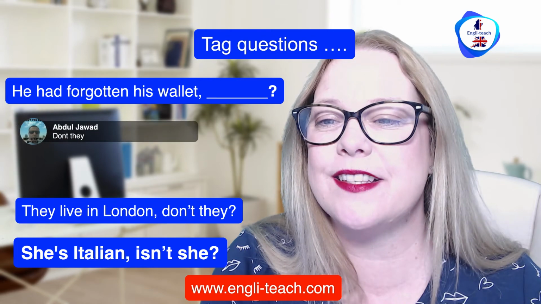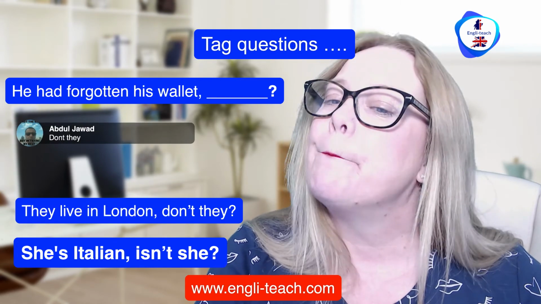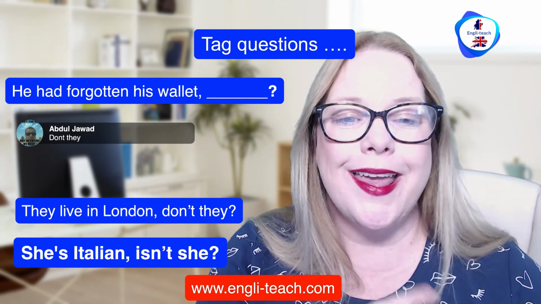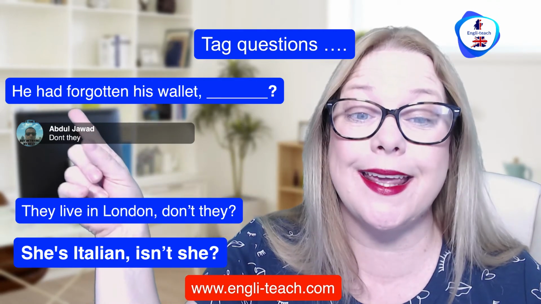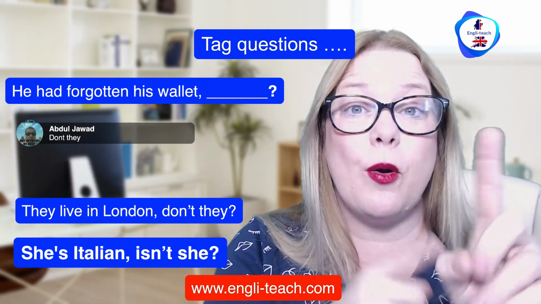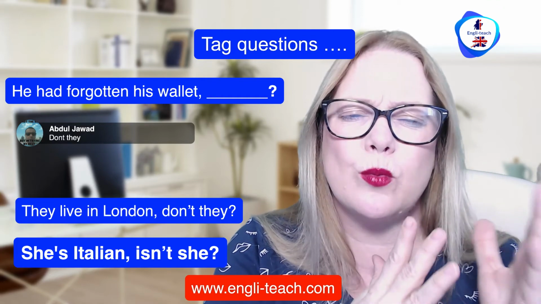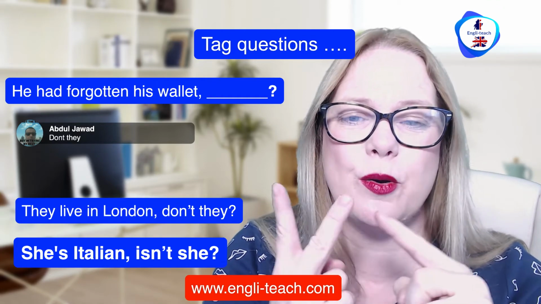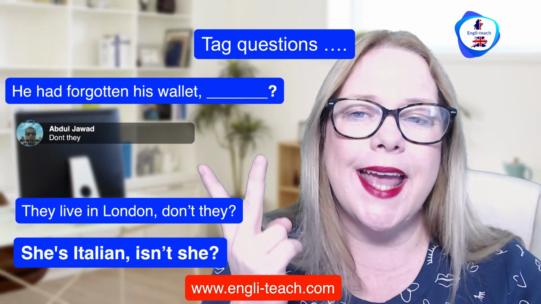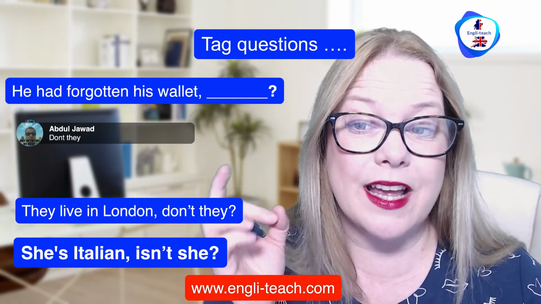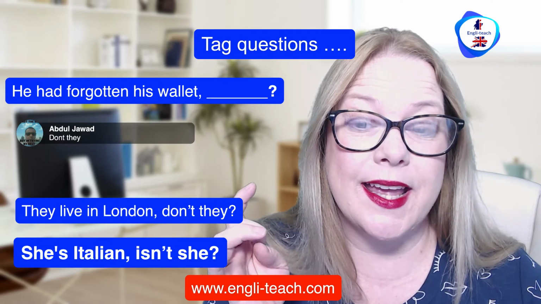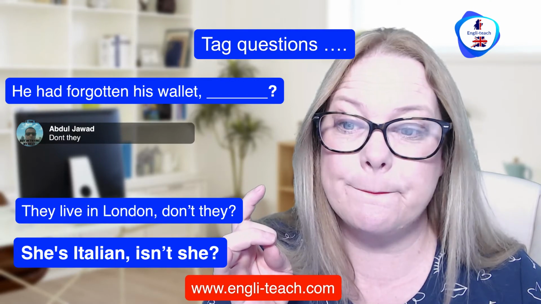Abdul says, don't they? Abdul, they is a plural. And here we're saying he. So it's a man or masculine, could be a boy, but it's a wallet, so I think it's going to be an adult male. He had forgotten his wallet. So it's not they, it's definitely going to be he.